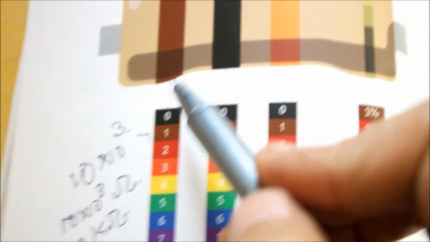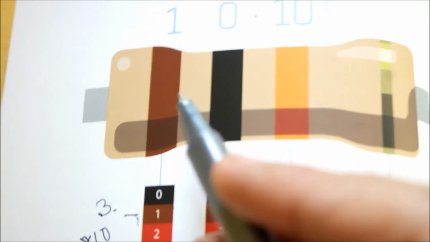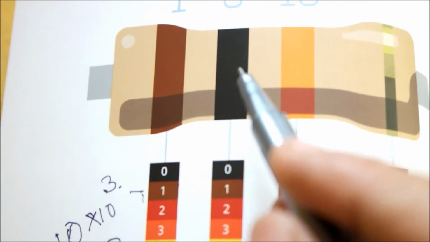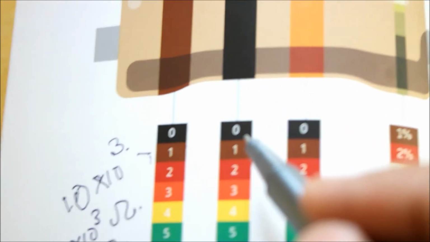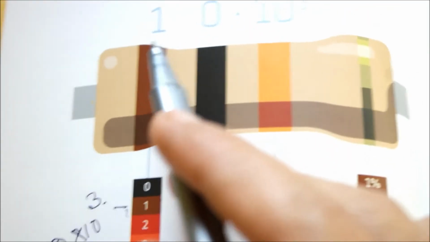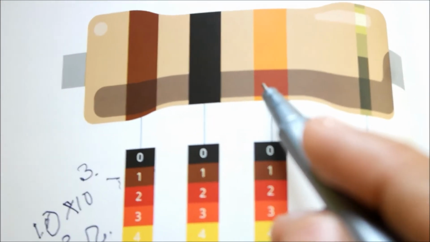So the first color band signifies the first significant digit. If it's brown, brown stands for 1. So the first significant digit is 1. Then you come to the second band, find the color and the subsequent number. Here it's black. So black means 0. The second significant digit is 0. 1 0. Now come to the third band.